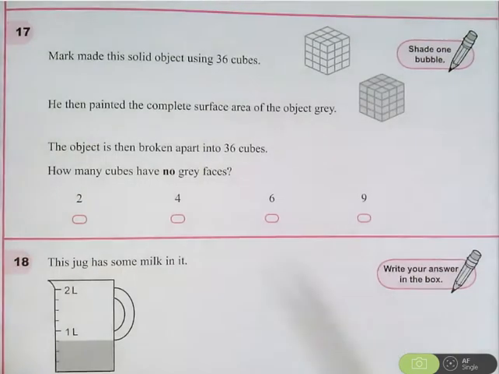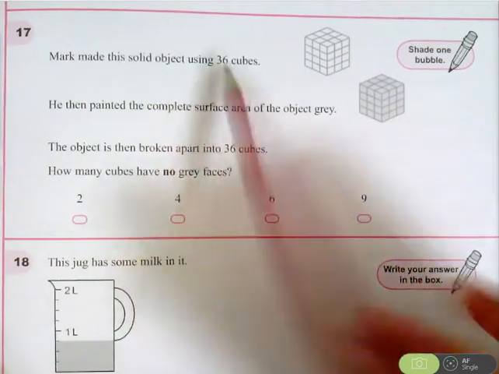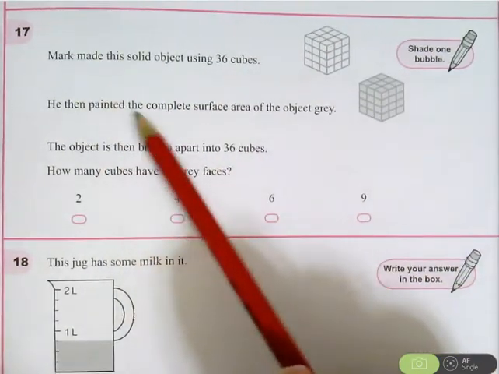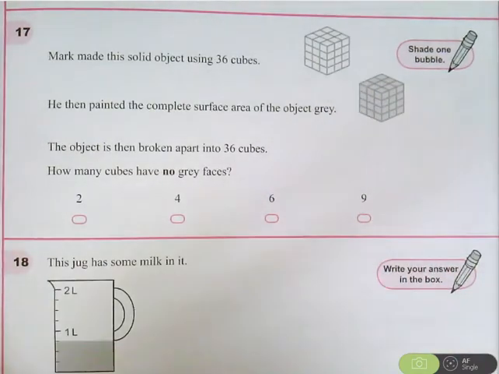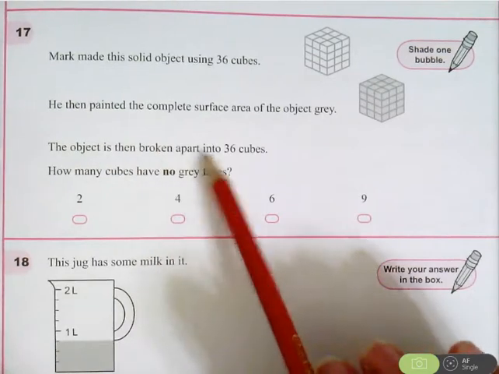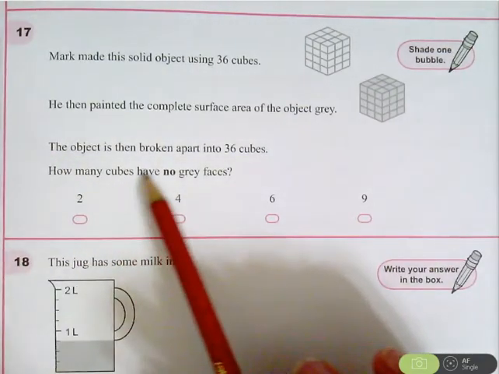Question 17 says Mark made this solid object using 36 cubes. He then painted the complete surface area of the object grey. So it's painted grey all around the outside, and he then broke the object up into 36 cubes. So he broke up all the cubes. And the question is, how many cubes have no grey faces?